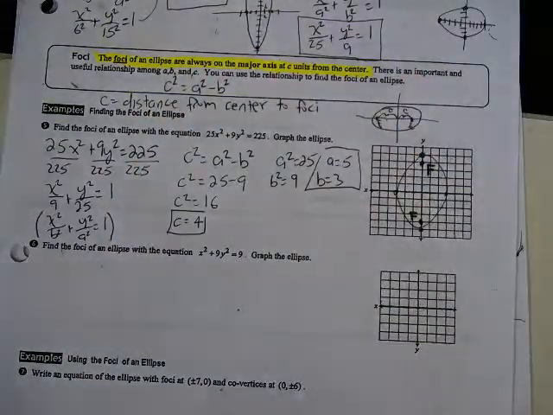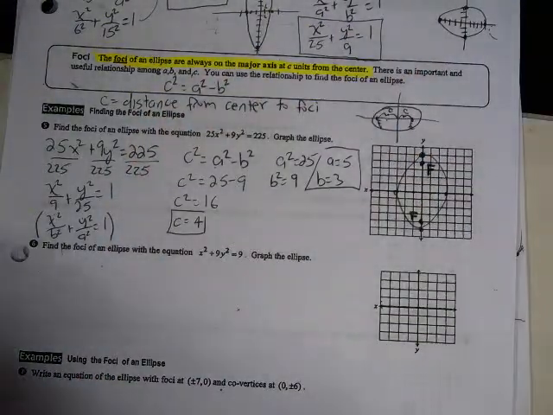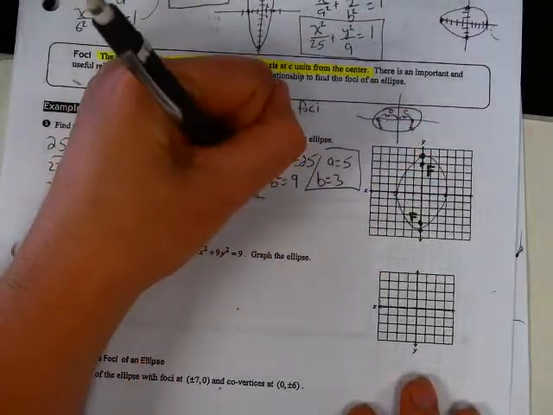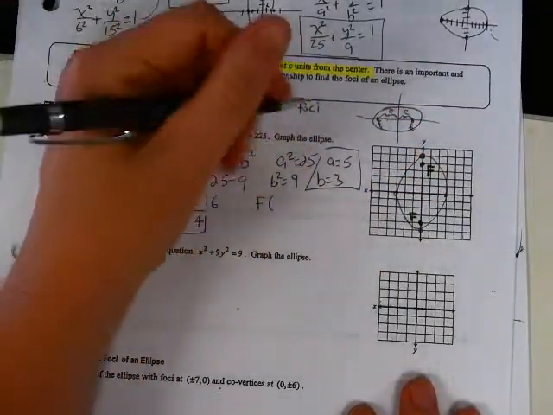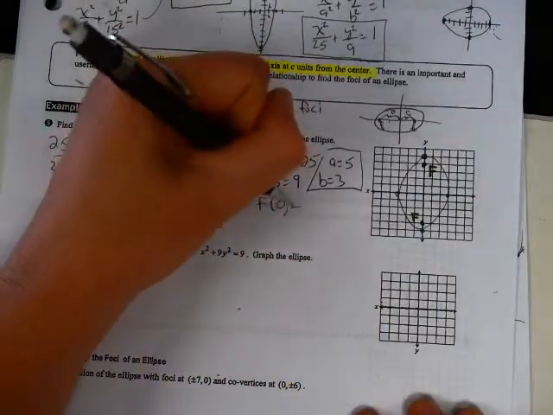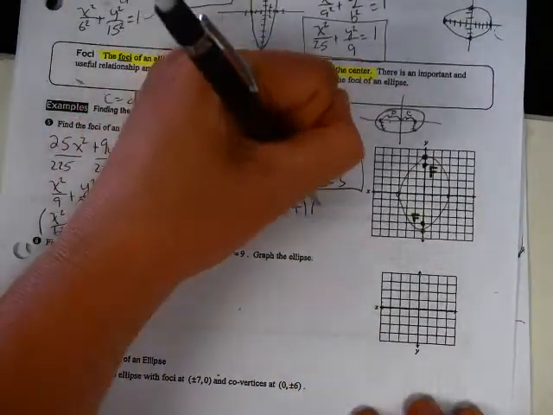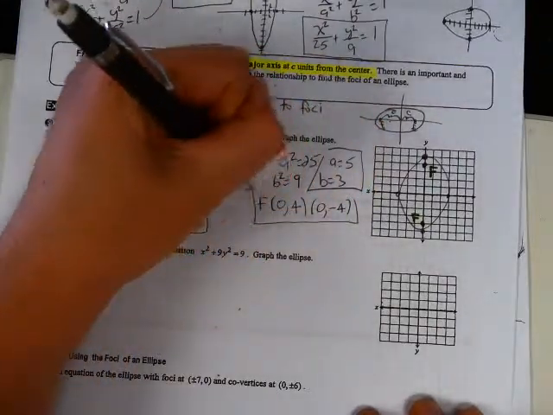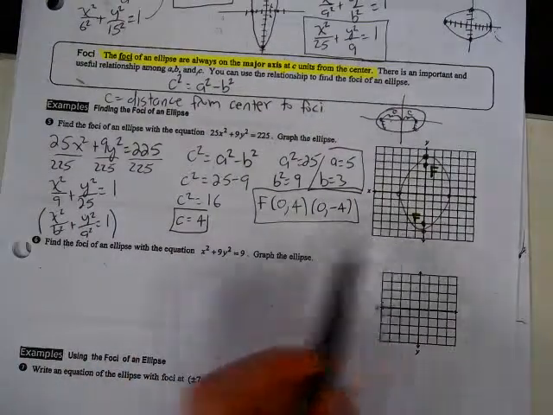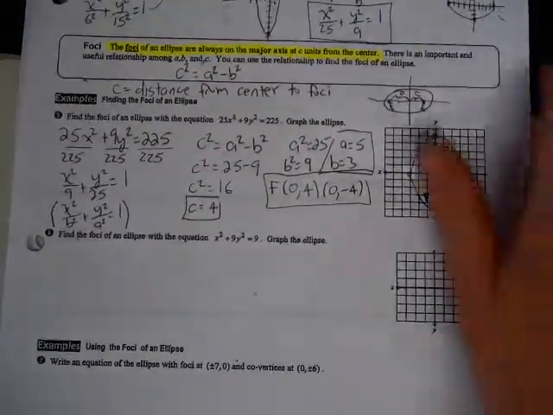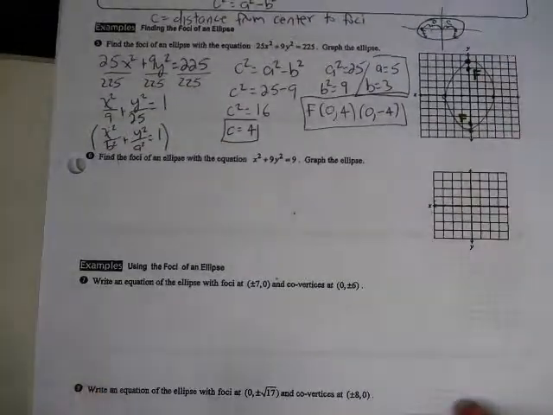F. So the coordinates of my foci, let's write F for foci, are (0, 4) and (0, negative 4). So I graphed, I found the foci. Let's do one more.